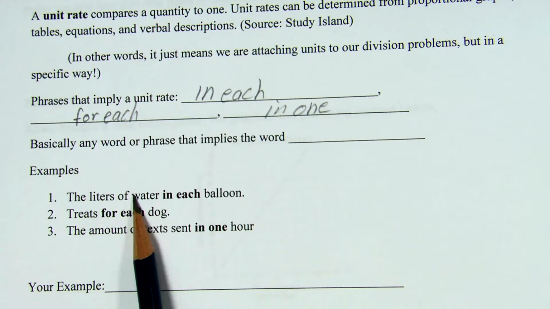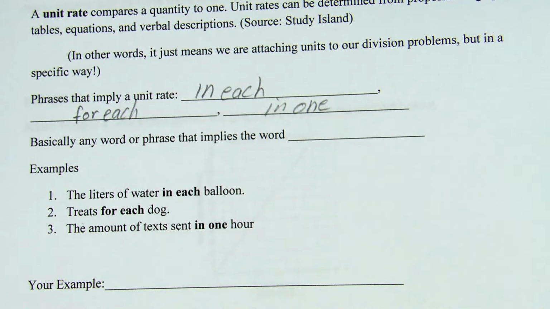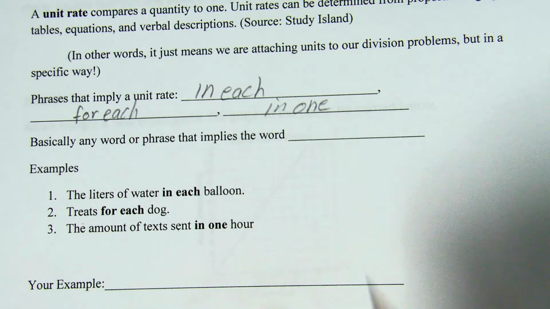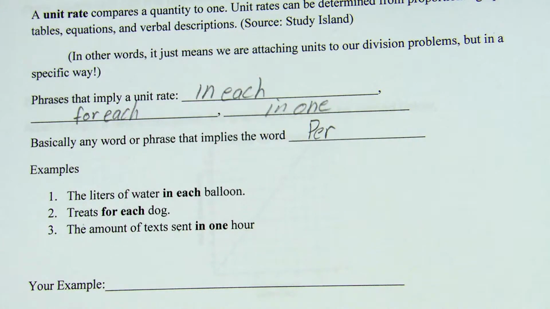We have liters of water in each balloon, treats for each dog, or the amount of text sent in 1 hour. So I made them all bold so you can see that's the part that would be separating your numerator from your denominator. And when we get a little further into this, I'll show you what I'm talking about. Basically, it's any word or phrase that implies the word per. You're going to find the word per in algebra, especially, implies a rate or a rate of change. In algebra, we commonly call them slopes.